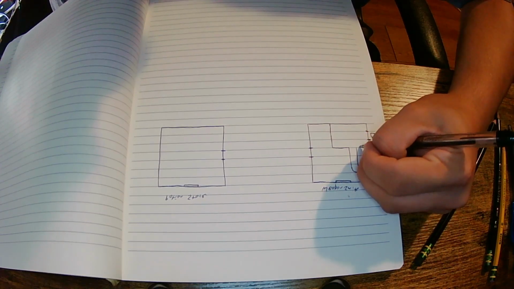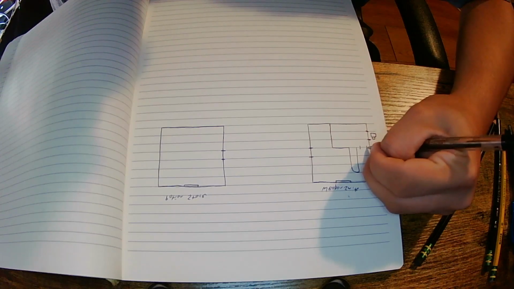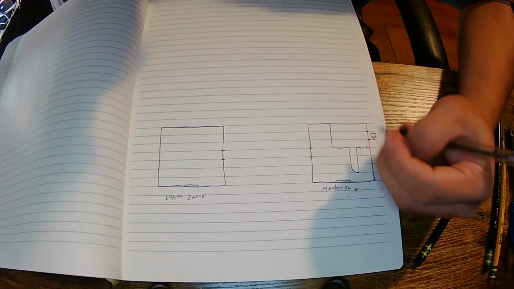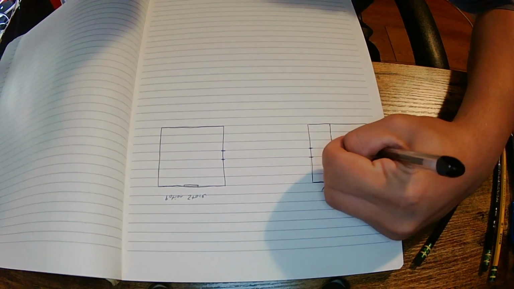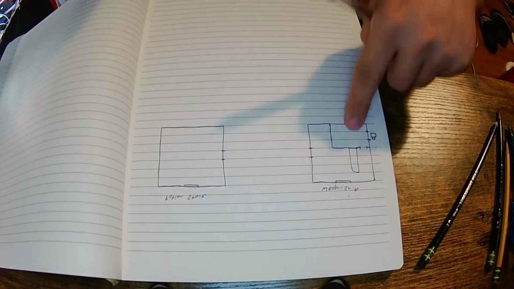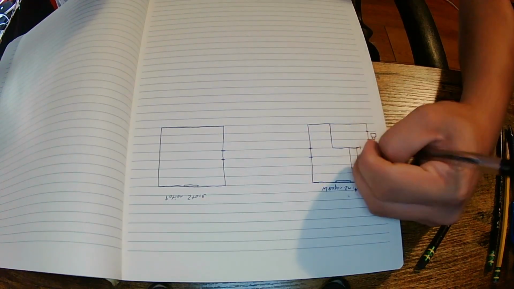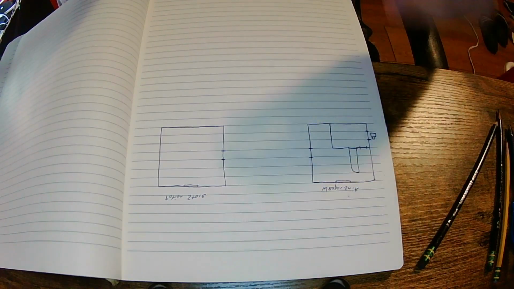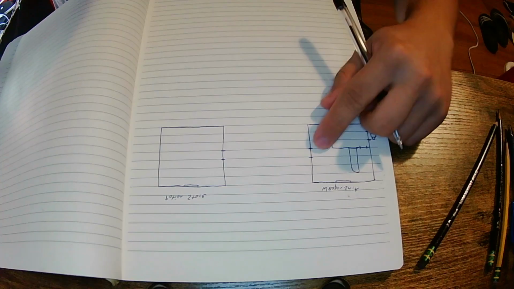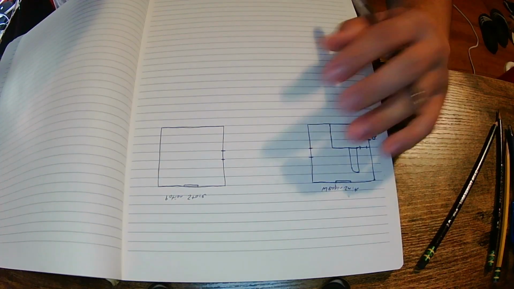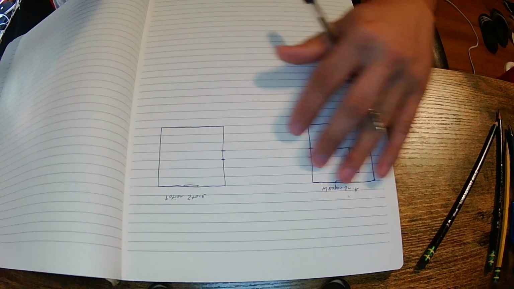And let's say there's another doorway right here. Okay? So there's a counter here, a back room, and a locked door right here. So the reason why I put these little lines here is because if you draw out your shape, right?